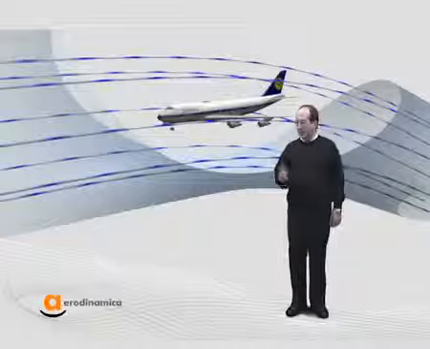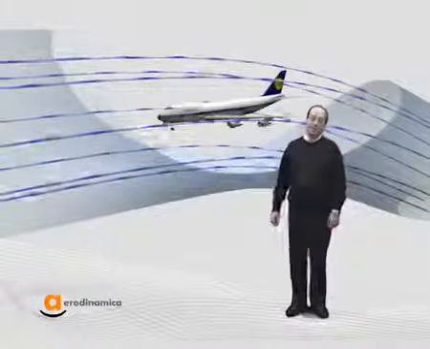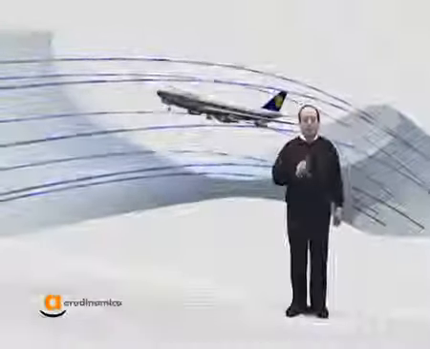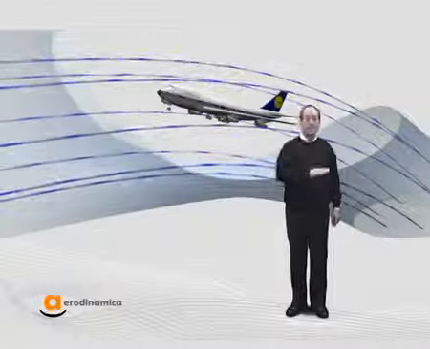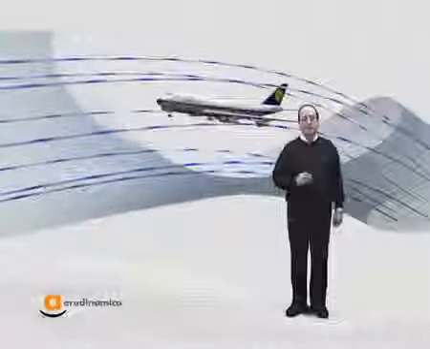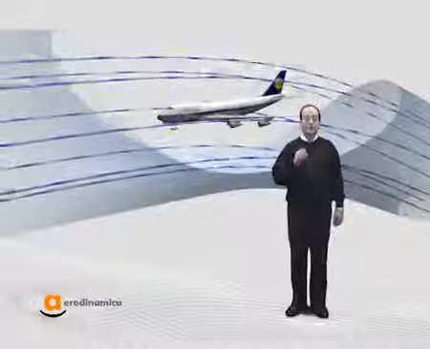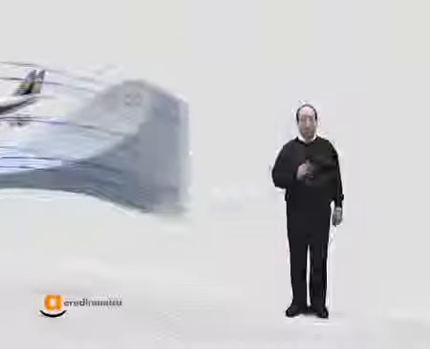We already know that the lift can be increased by increasing the angle of attack. The angle of attack cannot be increased too much because dangerous phenomena can occur.